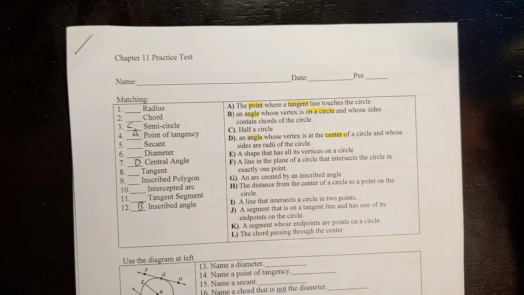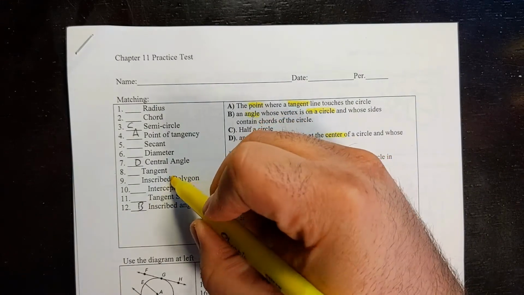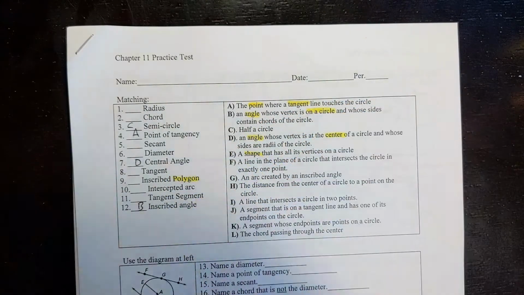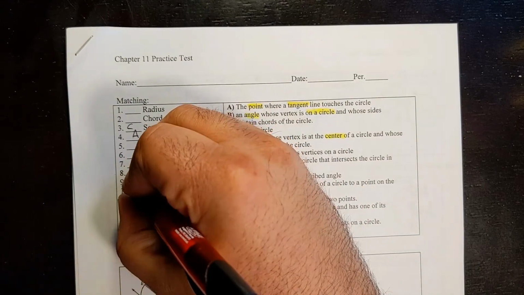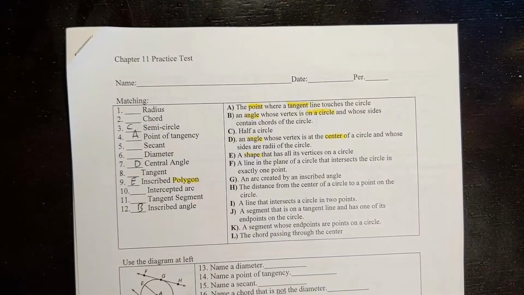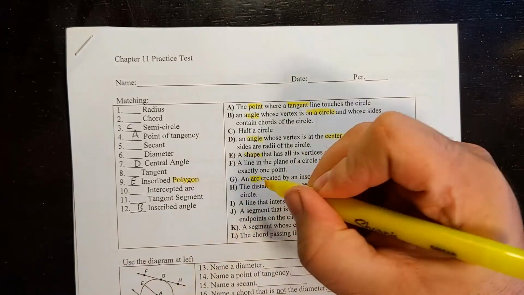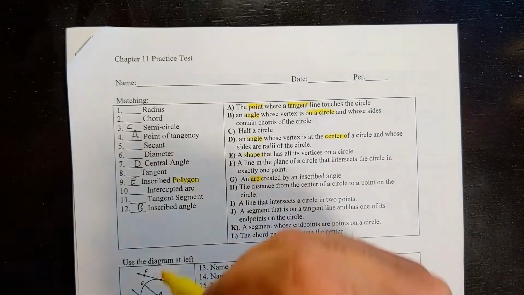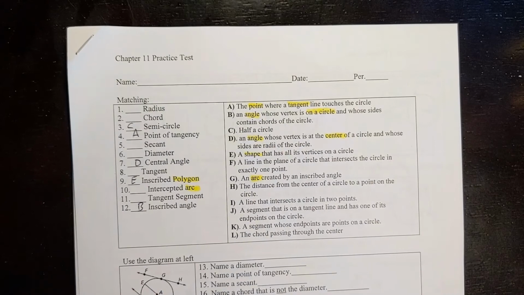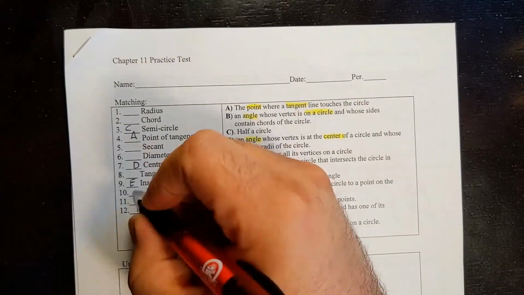A shape that has all its vertices on a circle, polygon. So shape and polygon, so that means E is going to be your answer for that one. And then G, an arc created by an inscribed angle. Arc, that's important. So that's going to be your intercepted arc. If you look at the vocabulary words, that's the only arc that you have. So G.